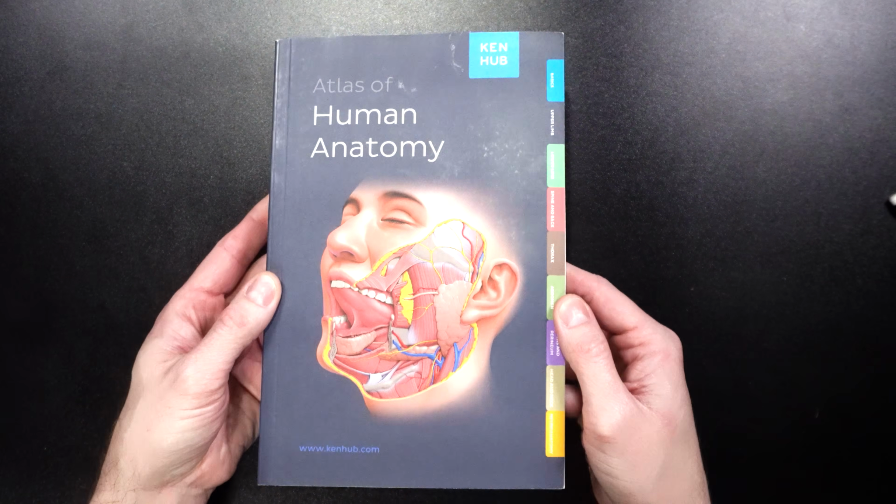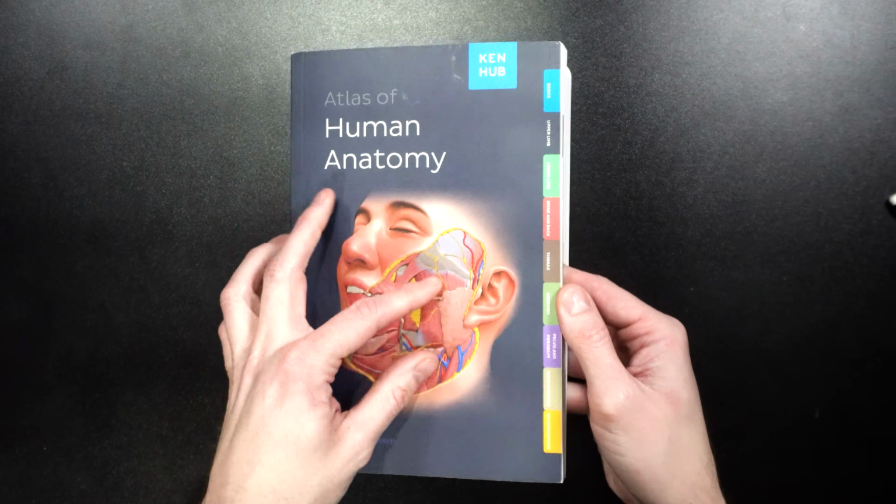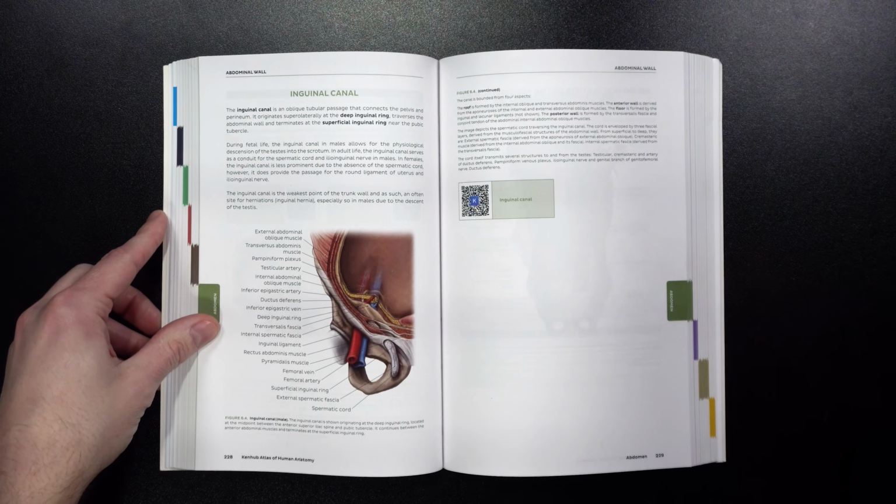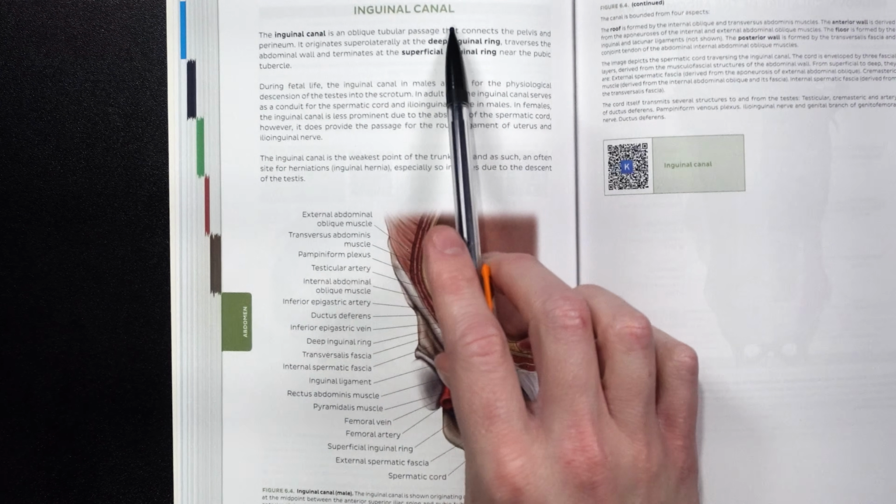In today's video, we're going to be using the Kenhub Atlas of Human Anatomy to learn about the inguinal canal. And then we're going to jump on over to the Kenhub website and put that information to the test. So the first thing we're going to do is open our Kenhub Atlas of Human Anatomy to the abdomen section on page 228. And that's where we're going to find the inguinal canal.